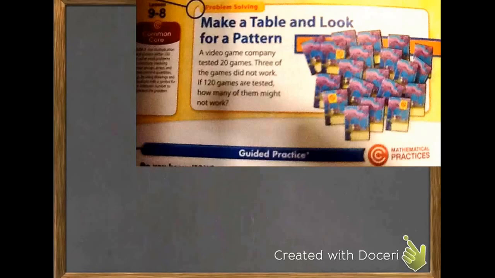So, a video game company tested 20 games. 3 of the games did not work. Okay, so out of 20 games, 3 did not work. If 120 games are tested, how many of them might not work? Alright, I'm going to use a table to complete this problem.